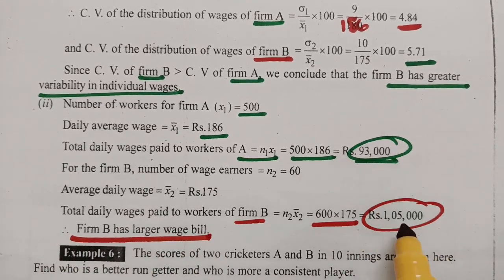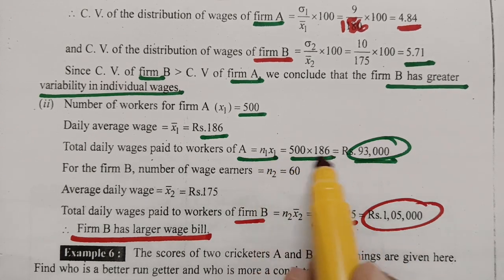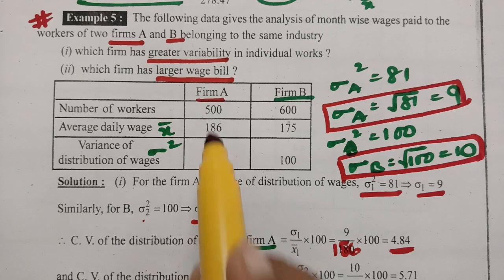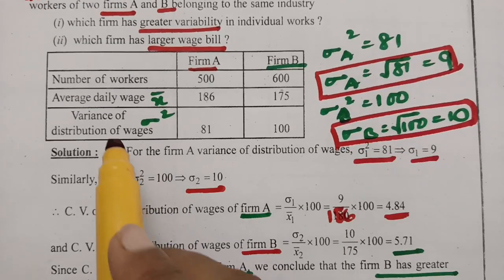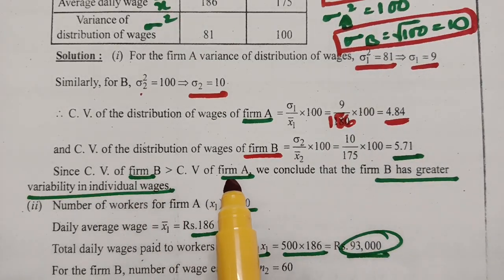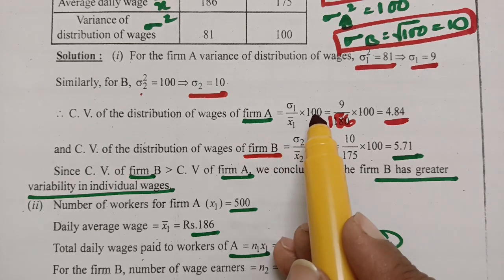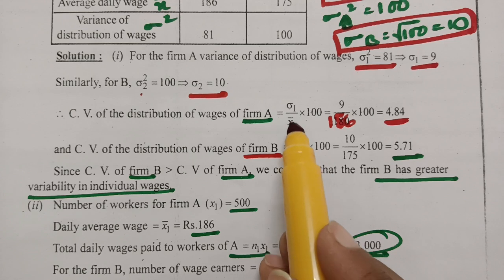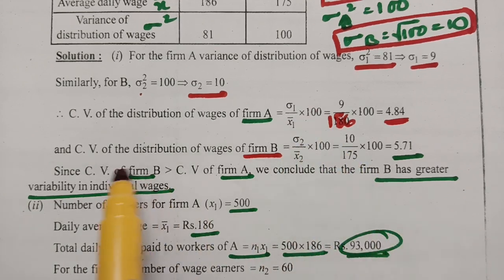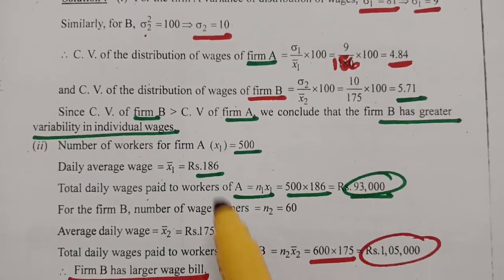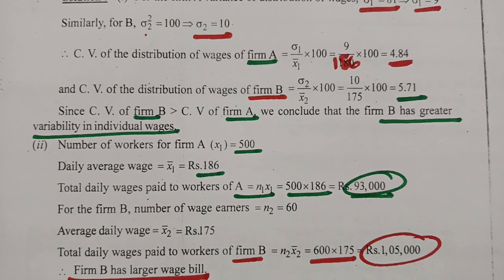And this is how we have to compare the bill values: N1 into X1, that is 500 into 186, and here 600 into 175. If the variance is given, we have to find out the standard deviation and then the CV. For CV there is a formula: sigma x1 by x1 bar into 100. On comparing the CV, the one which is greater has greater variability in the individual wages, and the firm with the larger total has the larger wage bill.